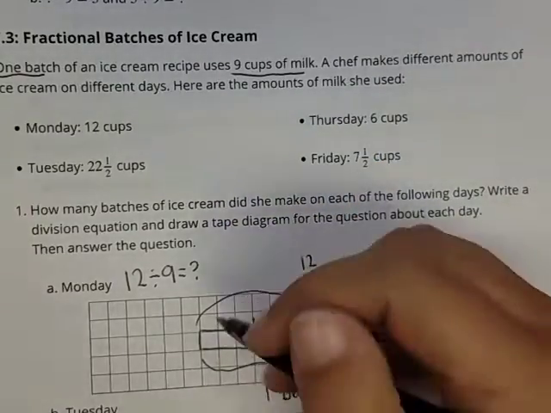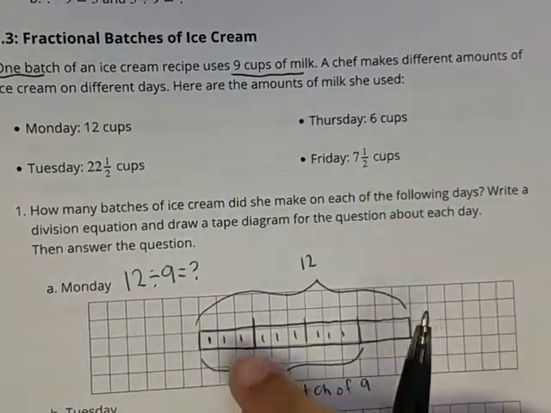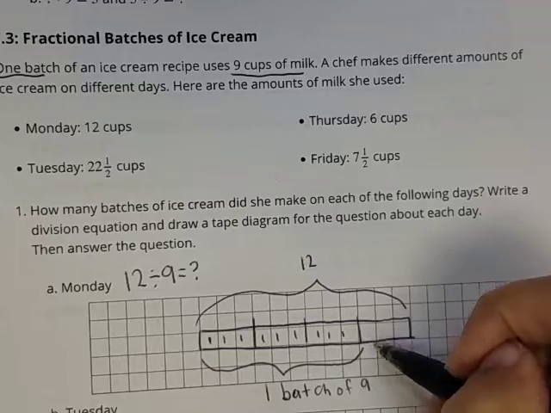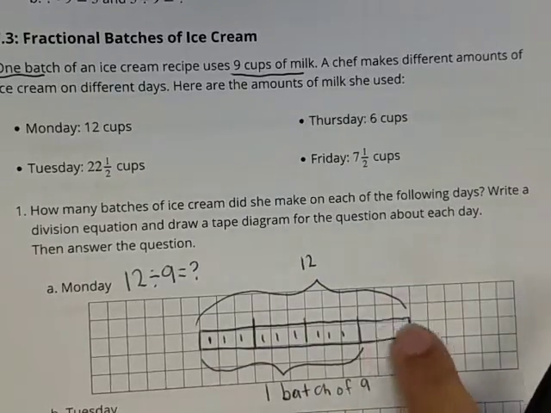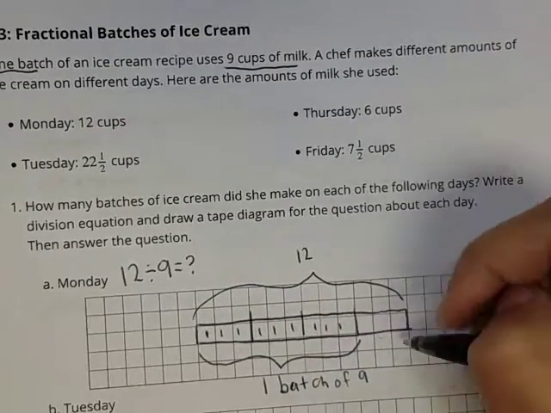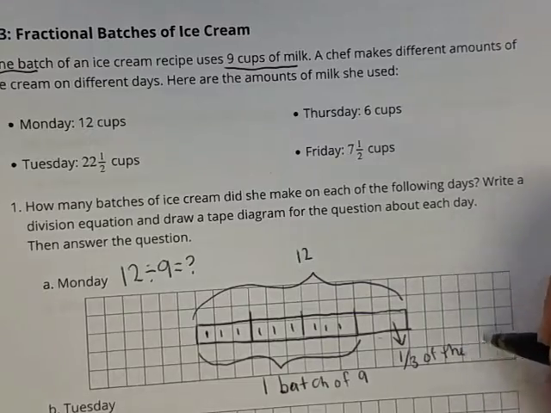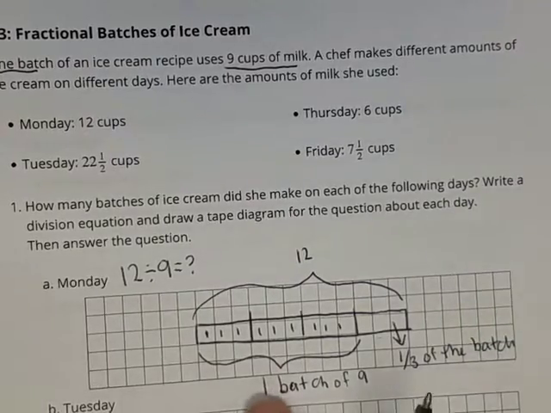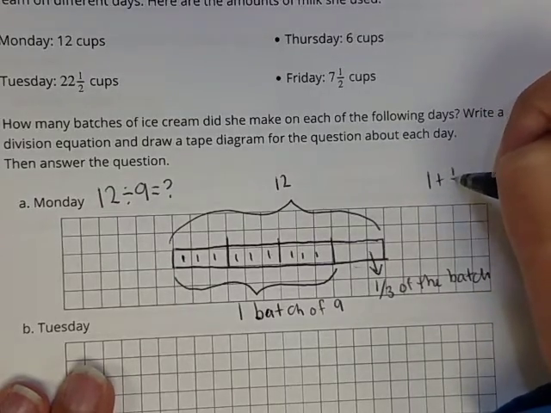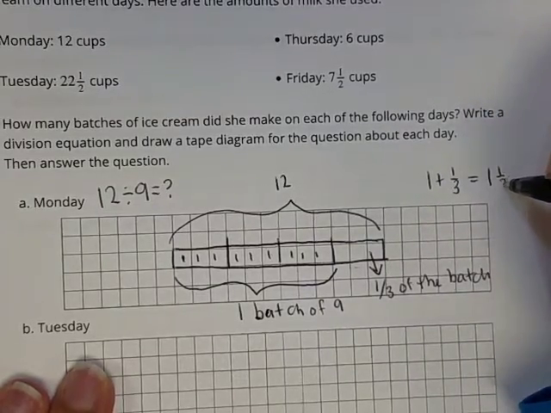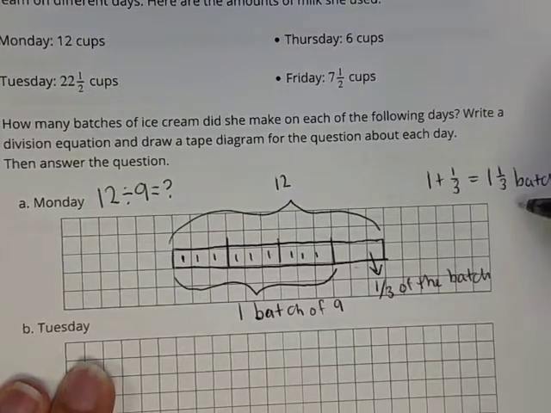If this is one batch, then that means that this is 1/3 of this batch. So these 3 represent this one part. So this would be 1/3 of the batch. So I have one whole batch, plus I have 1/3 of a batch. So really I have 1 1/3 batches of ice cream.